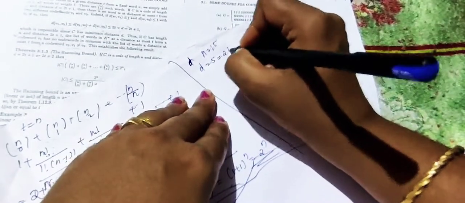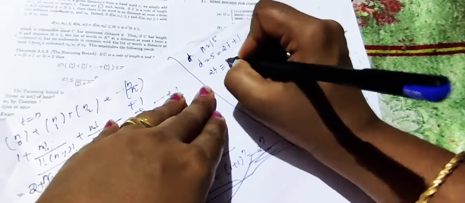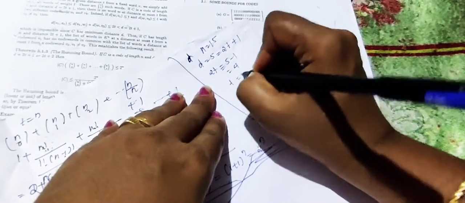So that is fine. Here n is equal to 15 and d is equal to 5. So d is equal to 5 means 2t plus 1 equals 5, so 2t is equal to 5 minus 1, which is equal to 4. t is equal to 2. Clear?